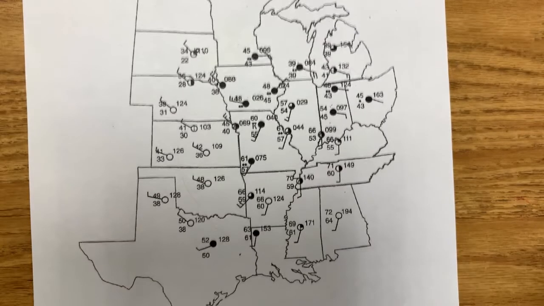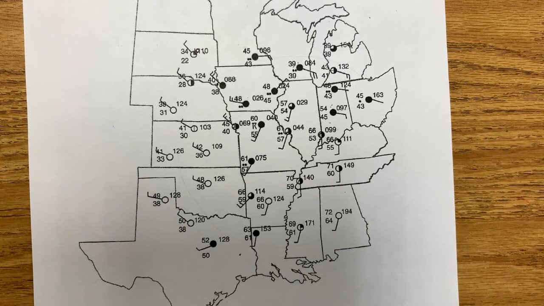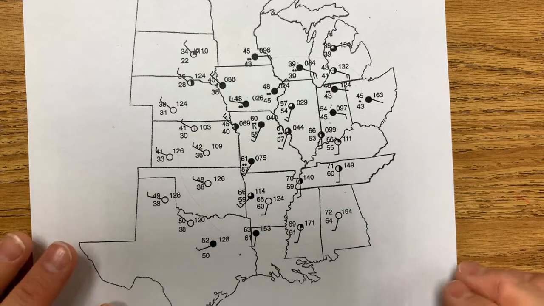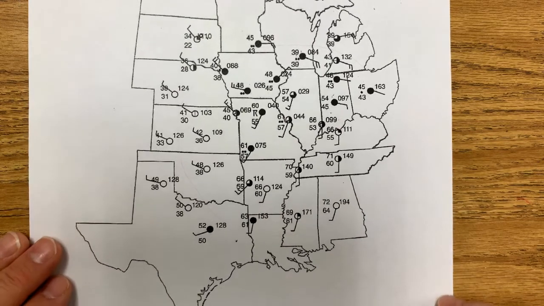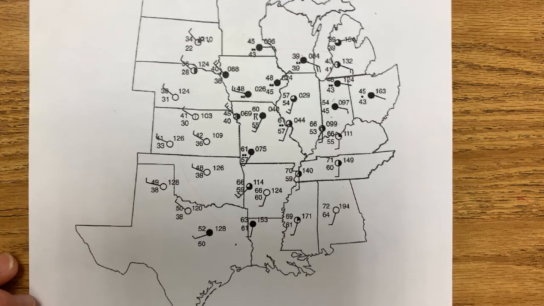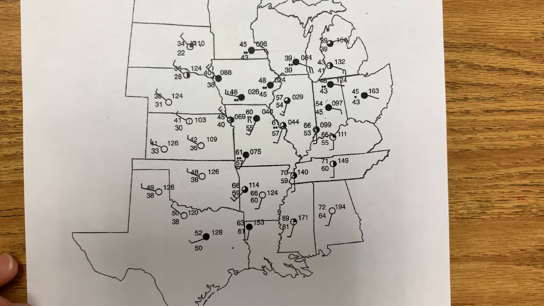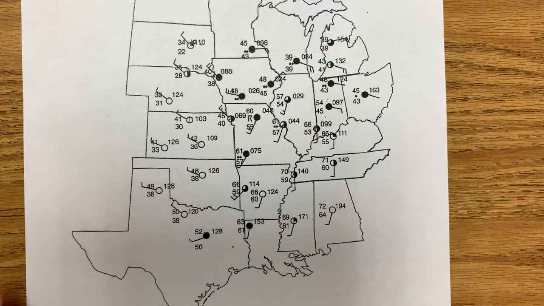Now remember, the purpose of drawing a surface weather map is for us to see visually on a macro scale what the weather is doing over a large region. And when we compare that with past weather patterns, we can see the weather patterns, and it helps us predict future weather systems. So try your hand at this and see how it goes. If you have any questions on this, please do not hesitate to email me and ask.